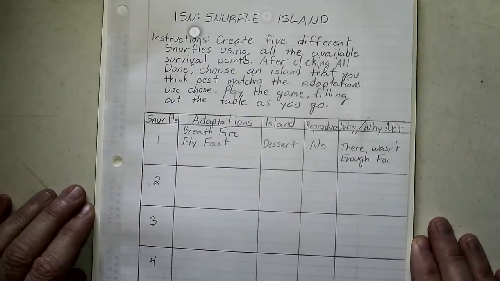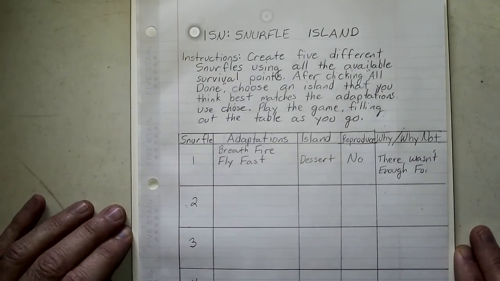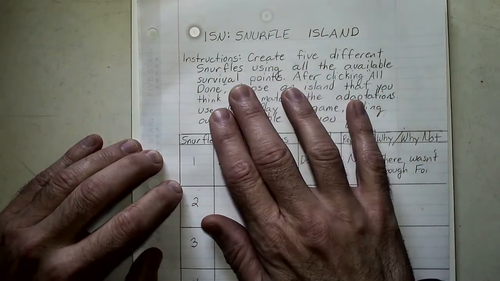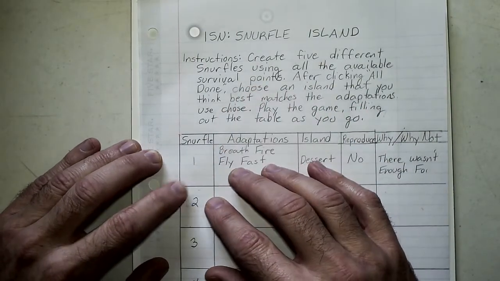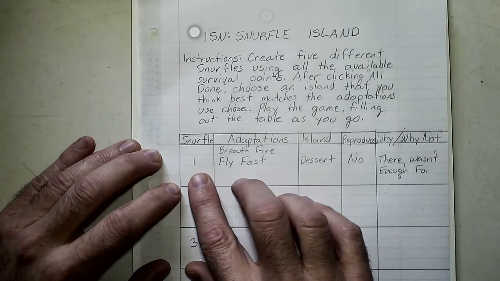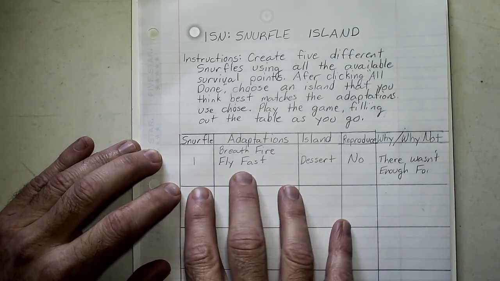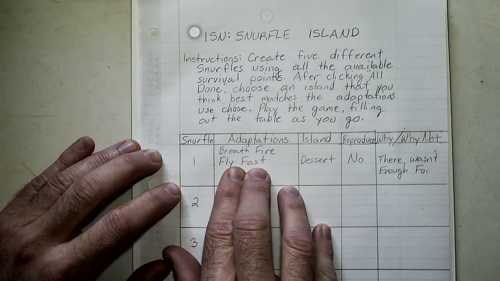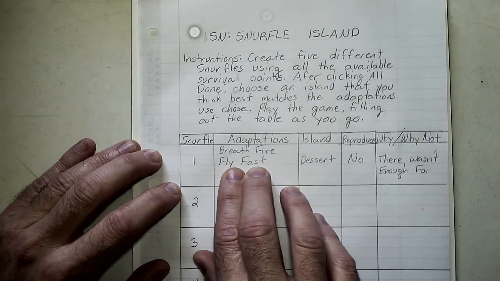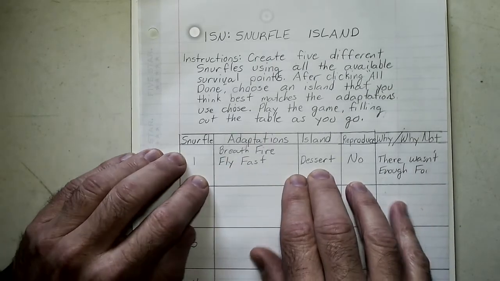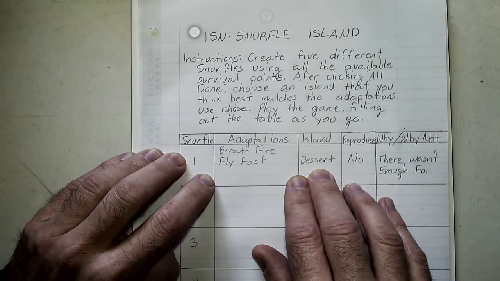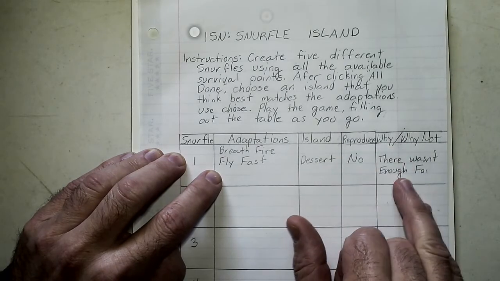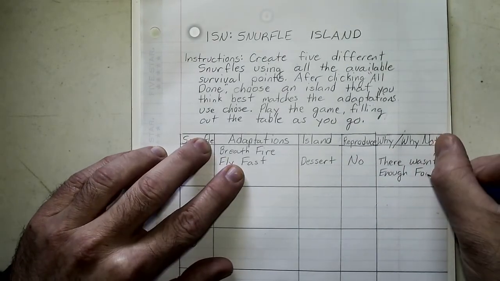Okay, in the other video I explained how to play the Snurfle game. Now you're going to keep track of what you do during the game. So create 5 different Snurfles using all the variable survival points. Okay, so again, during the game you pick a Snurfle, and it has its adaptations. And for my example, I had breathe fire and that it could fly fast. So don't copy this down. This is just my example. The island that I picked was the desert one. I don't remember the name. It did not reproduce, right? And why did it not reproduce is because there wasn't enough food, right?